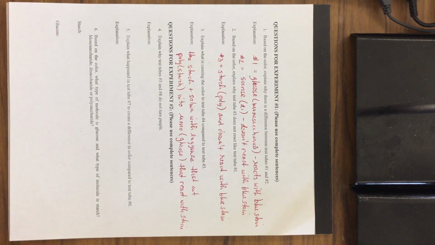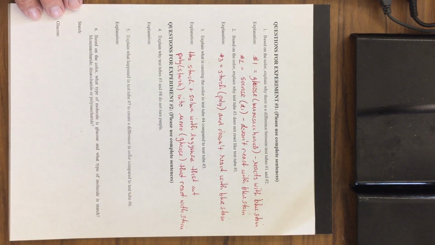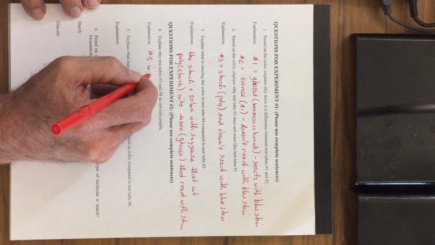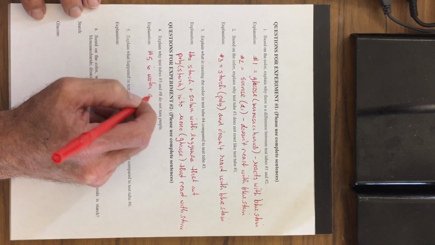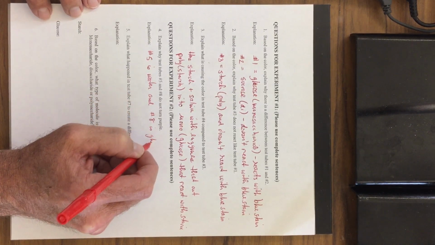That's the first experiment. Second experiment. Explain why test tubes number 5 and number 8 do not turn this purplish color. Why do they not look like this? Well, what's in test tube number 5? Take a look at your chart. Number 5 is water, and number 8 is glucose.